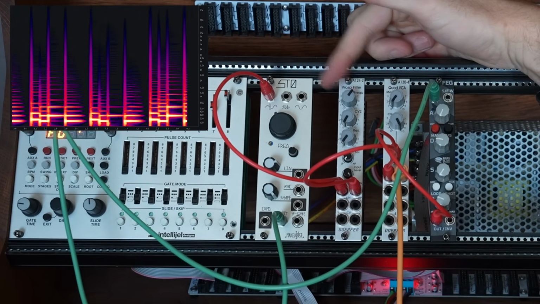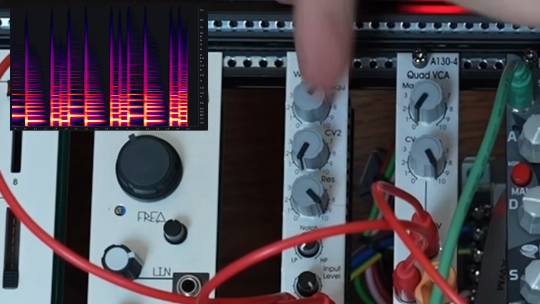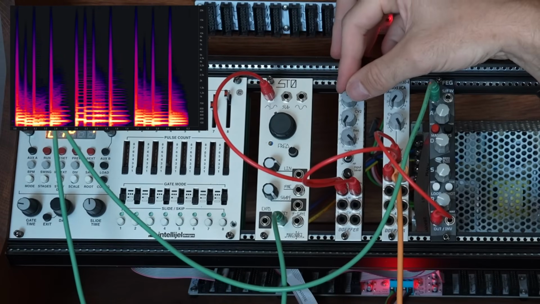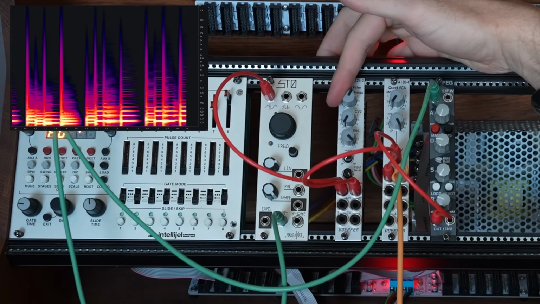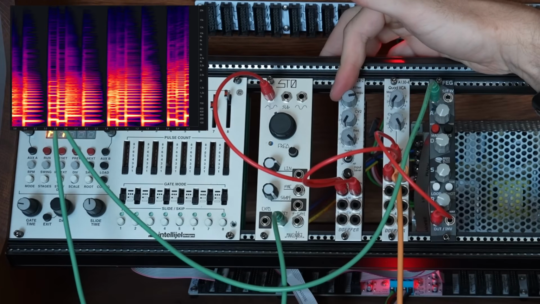Remember that on your filter, you could, for example, turn up the resonance. And that's going to always make the filter freak out a bit. In this case, it's going to add this kind of grunginess on top of it.